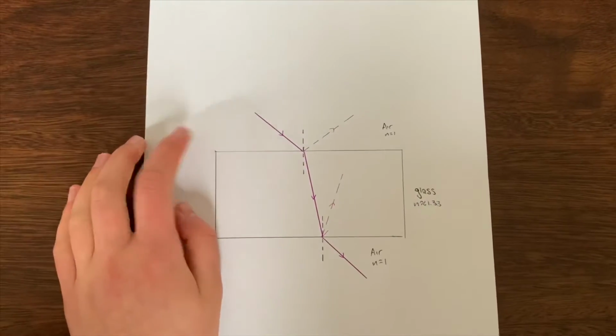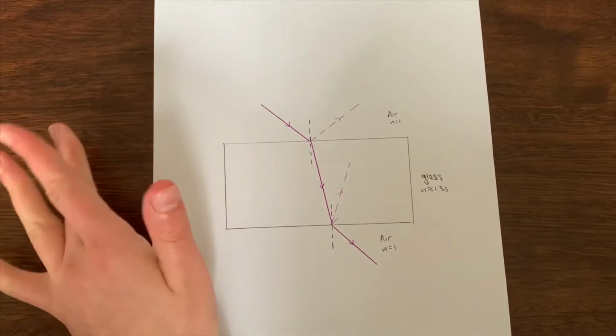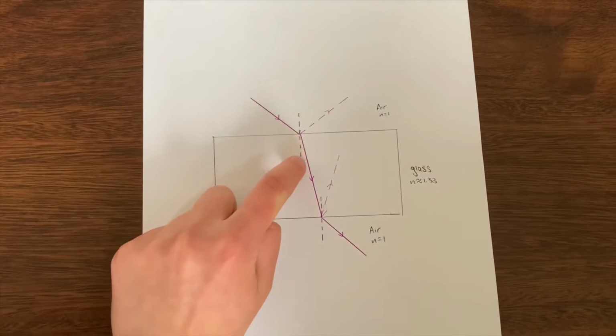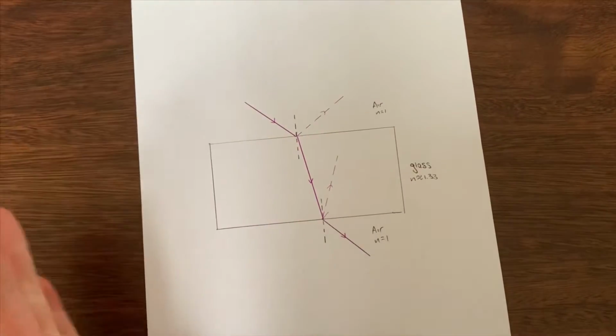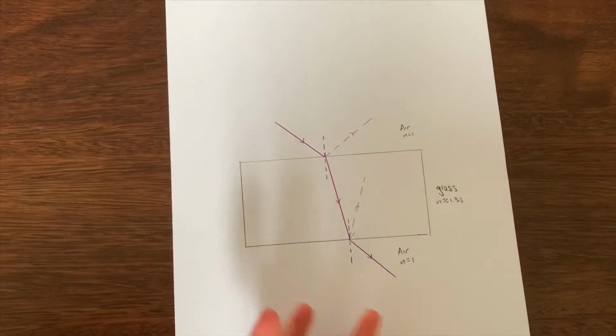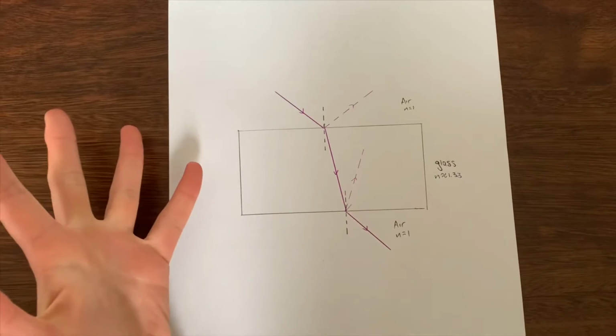As light moves from a medium of a lower refractive index, aka air, into one of a higher refractive index, aka glass, it will bend towards the normal. And this is the normal over here. But we also see some reflection. That's what bounces off the object and creates an image for us to see.